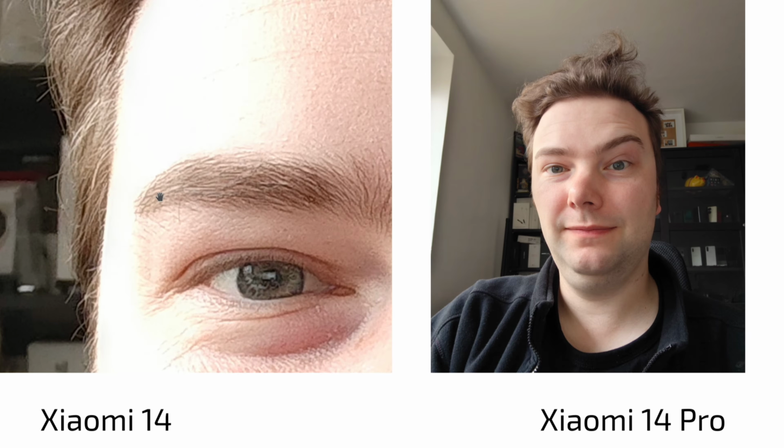Also, selfies here, very interesting. I think the Xiaomi 14 is doing a slightly worse job than the 14 Pro.